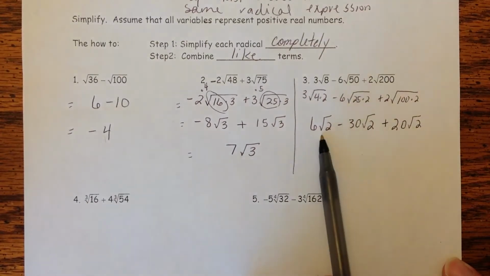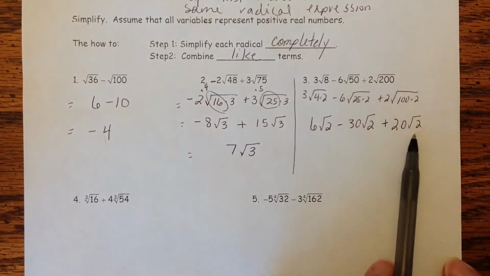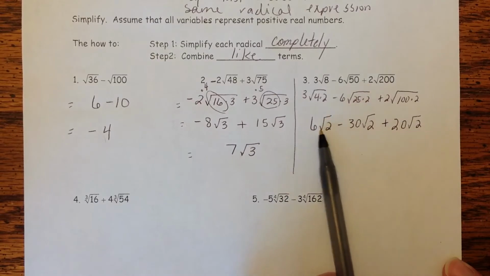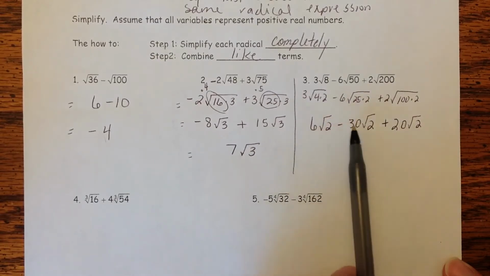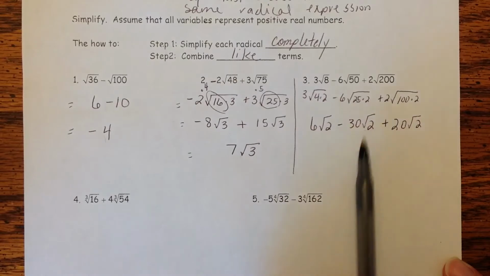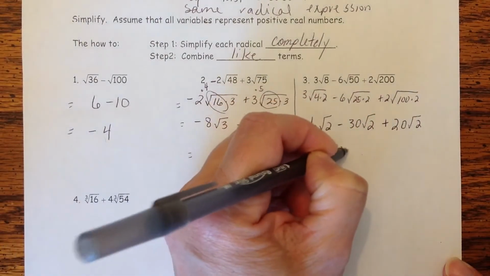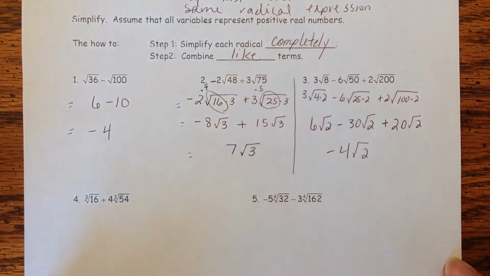Now these radicals all share the same identical radical expression, so I can combine moving left to right. So 6 minus 30 is negative 24. Negative 24 plus 20 is negative 4 square roots of 2.